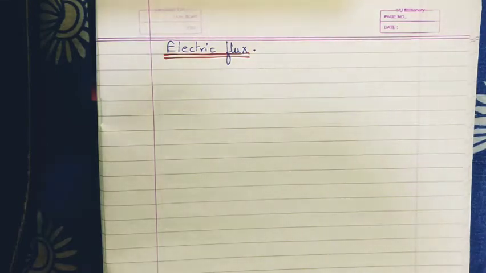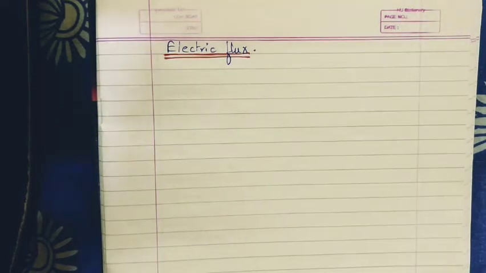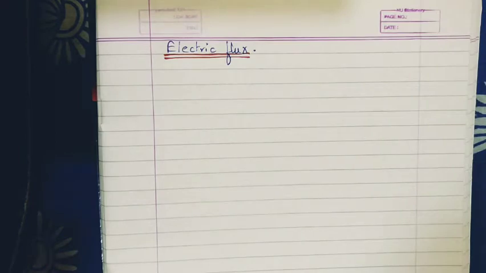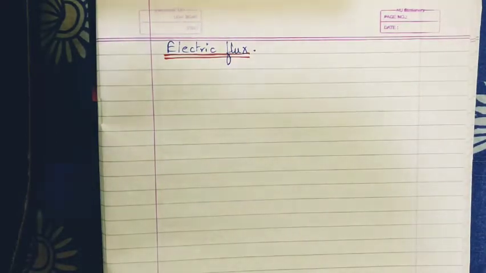Hello students, so our topic for today is electric flux, which is a very important topic from electrostatics, and this term will be highly used in the Gauss theorem when we learn about Gauss theorem in the next section. So what is this electric flux? First let us understand the meaning of the word flux.